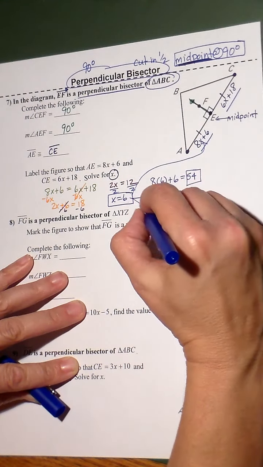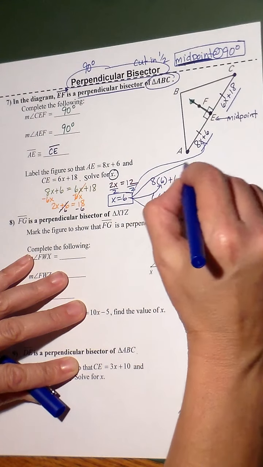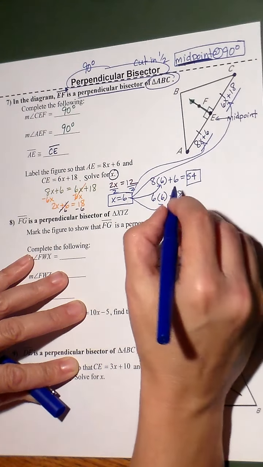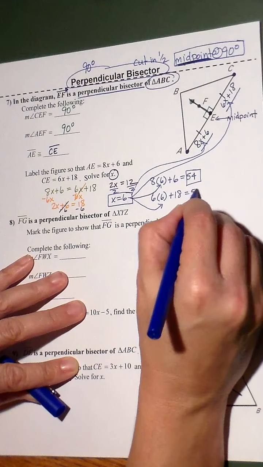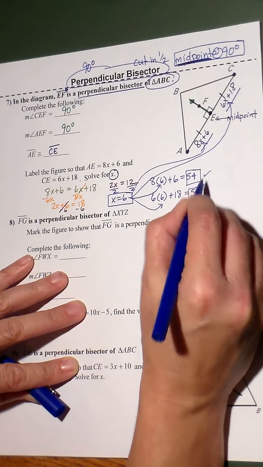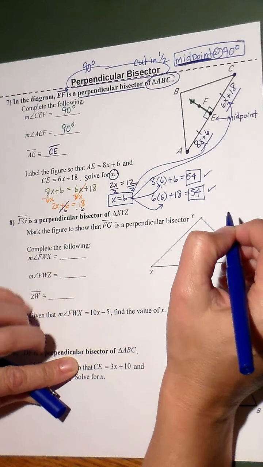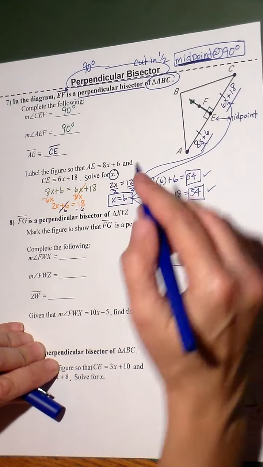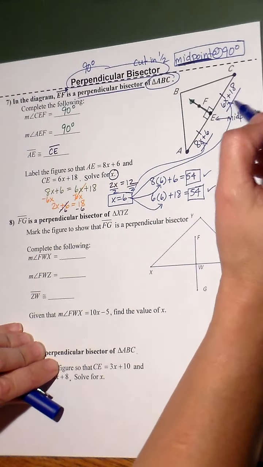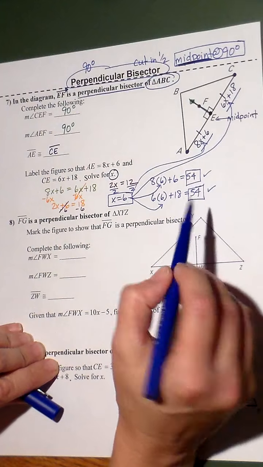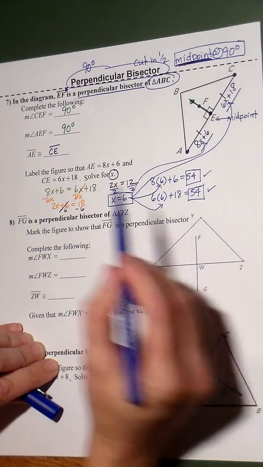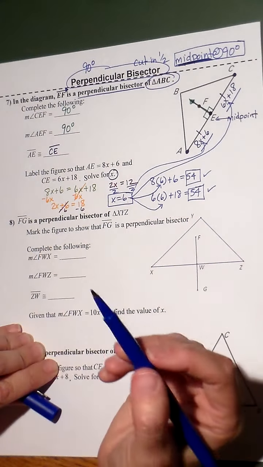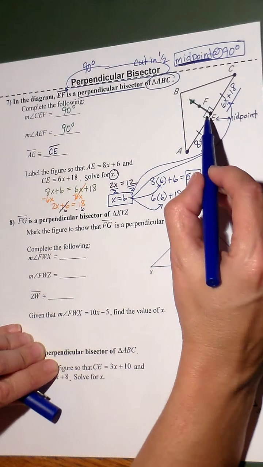Again, I'm plugging in 6 here. So 36 plus 18 is 54. Boom, we got it right. We rule. So 54 equals 54, which means we did it right because these two are equal. If I came out with two different numbers here, that means I've done something wrong, because the whole premise was that they're equal to each other, because that's a perpendicular bisector.